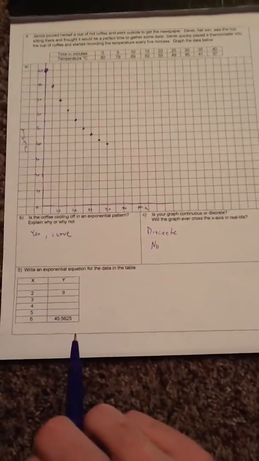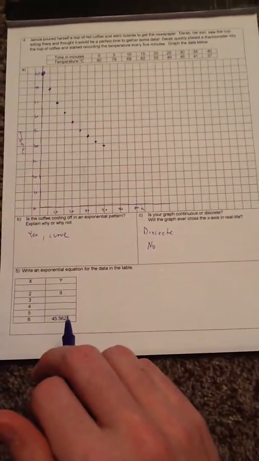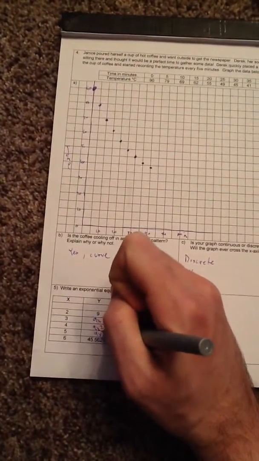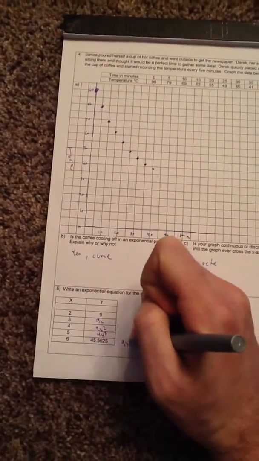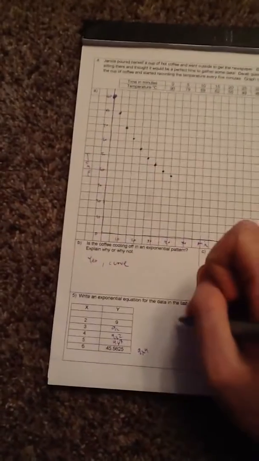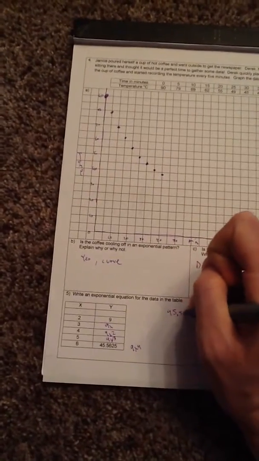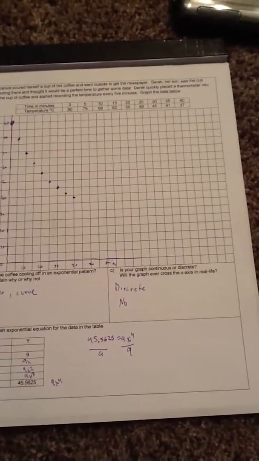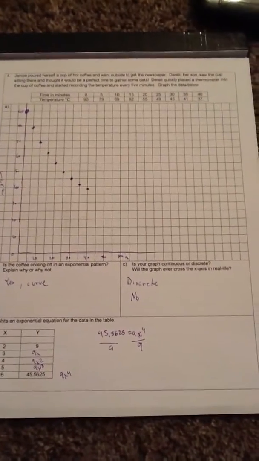Then we get the last question, question 5: write an exponential equation for the data in the table. This is pretty similar to number 1, where we just need to find our b and then get our a after that. So again, this is going to be 9x, 9x squared, 9x cubed, and then 9x to the 4th. Alright, so I'm going to set those two things equal to each other. 45.5625 equals 9x to the 4th. Divide first. And again, you didn't have to do this one algebraically if you didn't want to. We did do a lot of guess and check, so if you wanted to guess and check, that would be another fine way to do this one.